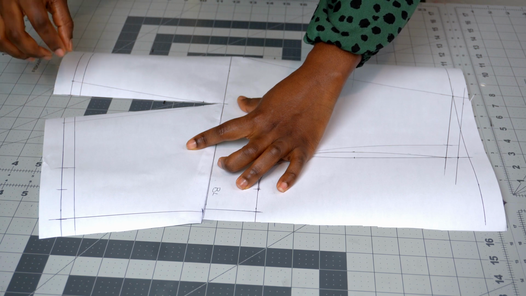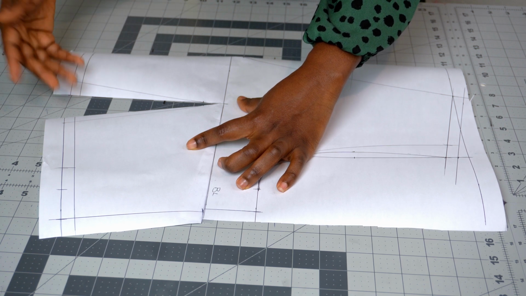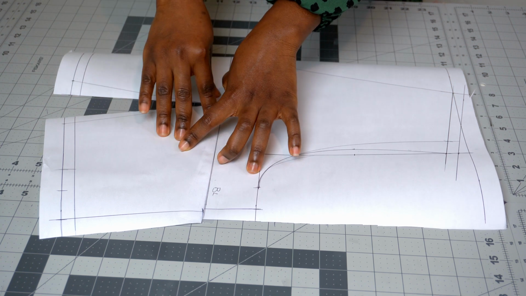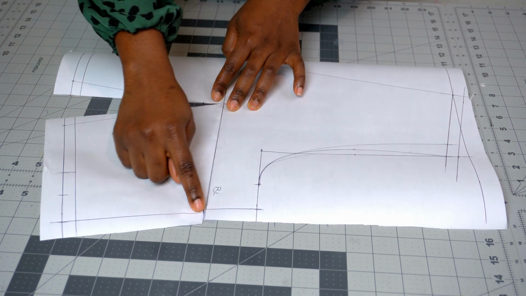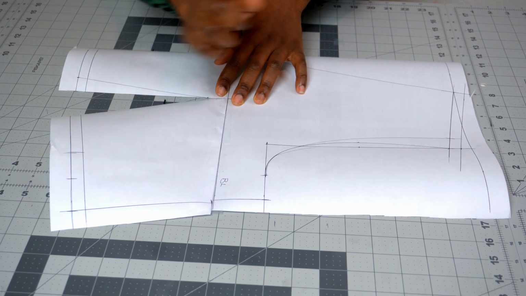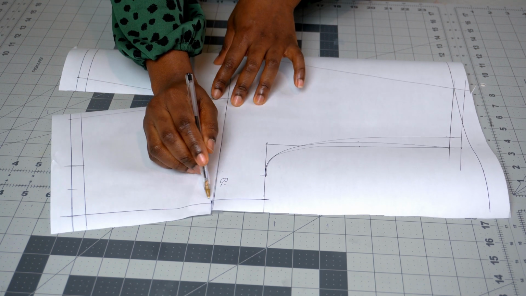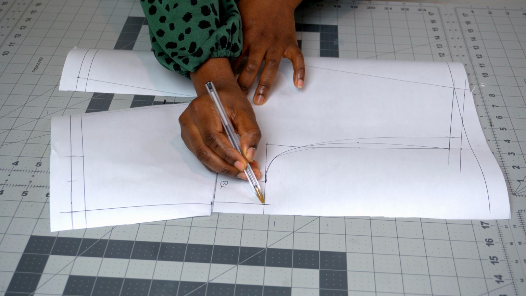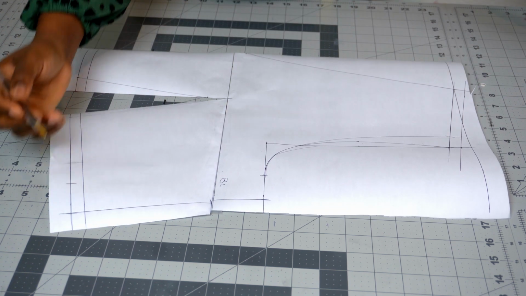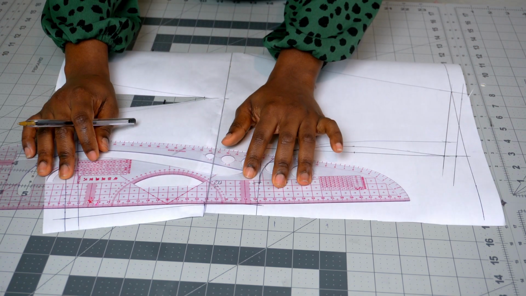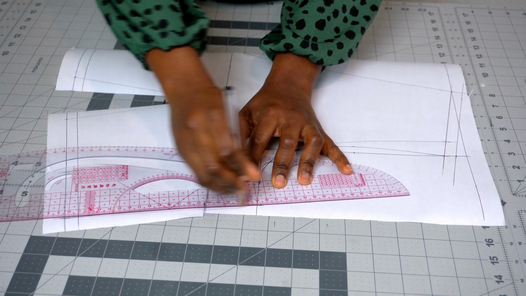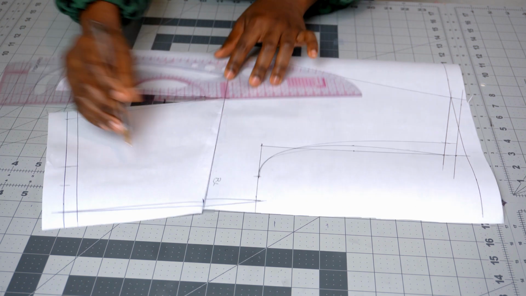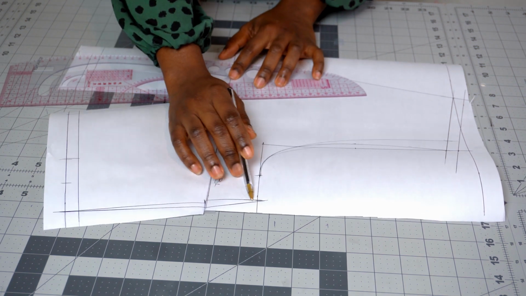Guys, I'm not trying to confuse you. This is no big deal. Just pay attention to what I'm doing. So now you see that the side line is kind of crooked now. I'll go ahead and recreate a straight line by connecting these 2 points that I touch. So the armhole and the waist, like I am doing, just reconnect the lines like that and you have a straight line. That's why it's good for you to have a little bit of allowance on the side so you can recreate that straight line.